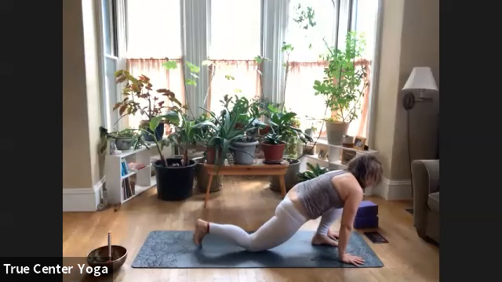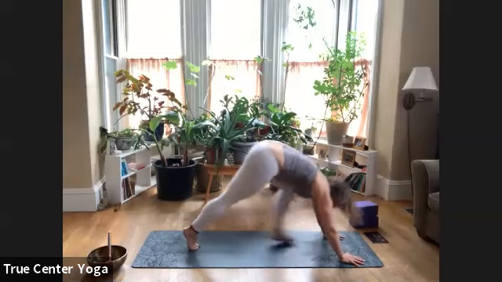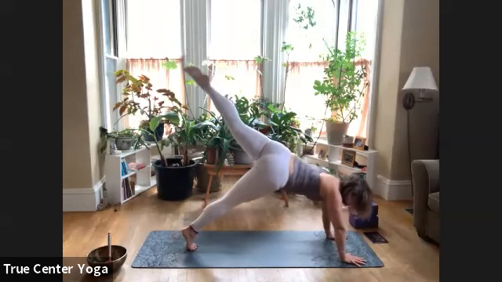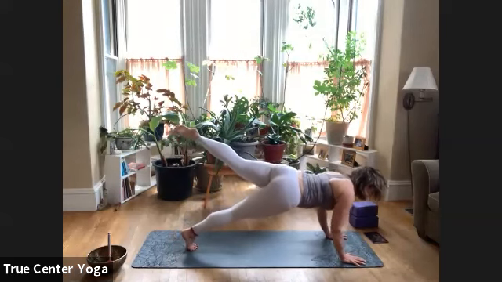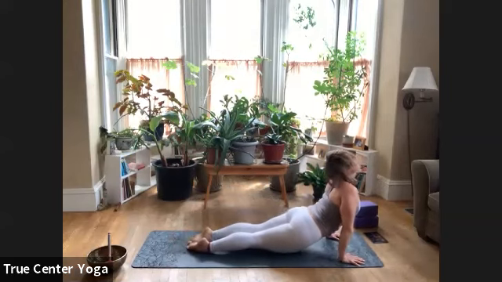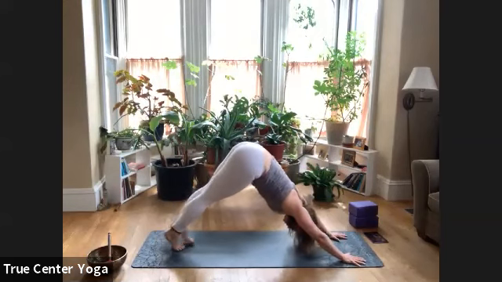Plant your hands, tuck your back toe, lift your knee. We're going to find three-legged dog. This left leg will sweep straight up and back. Now you could just hold this three-legged dog for a moment and then continue on your vinyasa, or you can challenge yourself keeping it up. Shift forward like plank. Slowly lower. Now release the leg. Up dog or cobra. Exhale back. Downward facing dog.